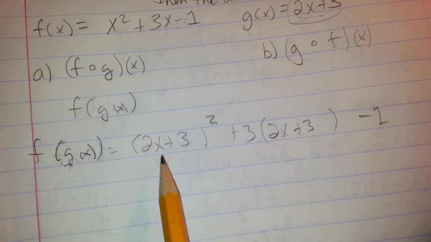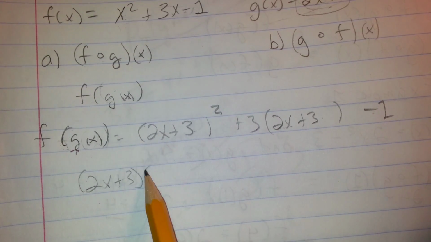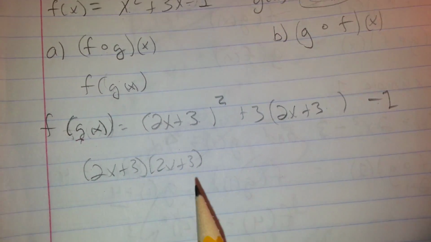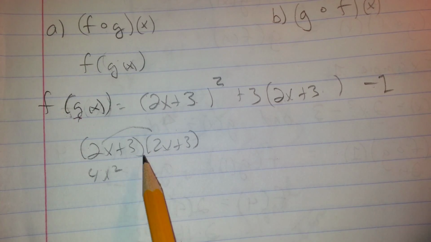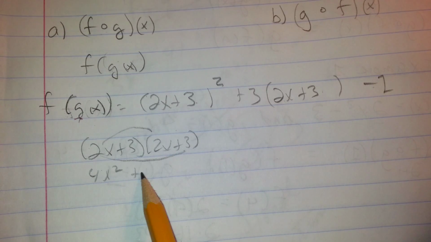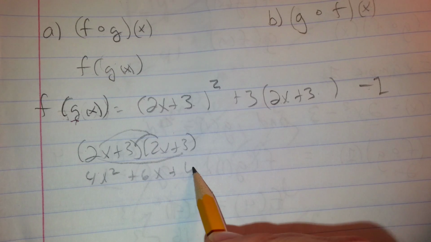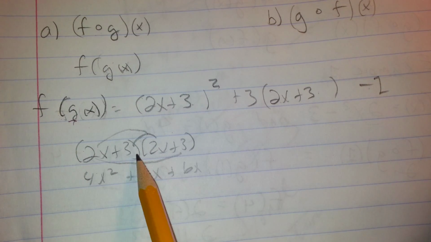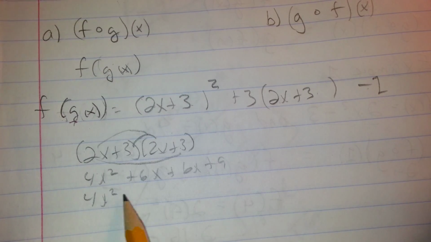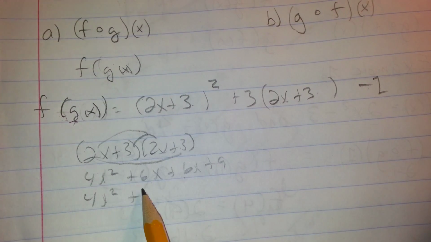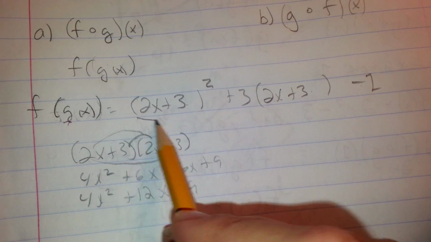Okay? All right, so now I've got to square this. That'll be 2x plus 3 times 2x plus 3. If I FOIL this, that's 4x squared plus 6x plus 6x, and then 3 times 3 is plus 9. This will be 4x squared, 6x and 6x is plus 12x, plus 9. Okay, so that's just this part right here.